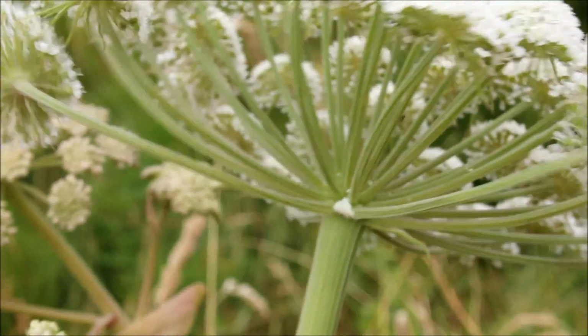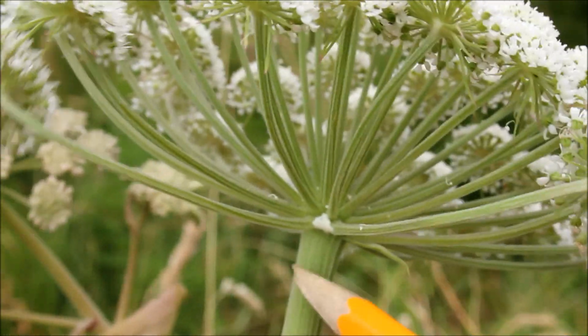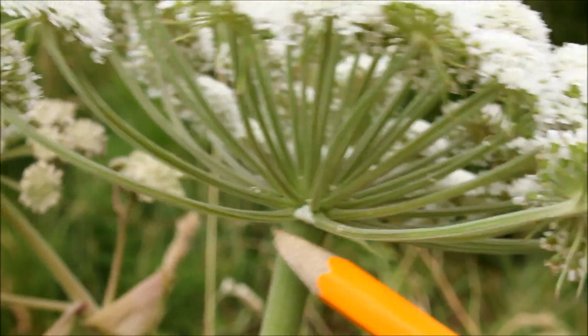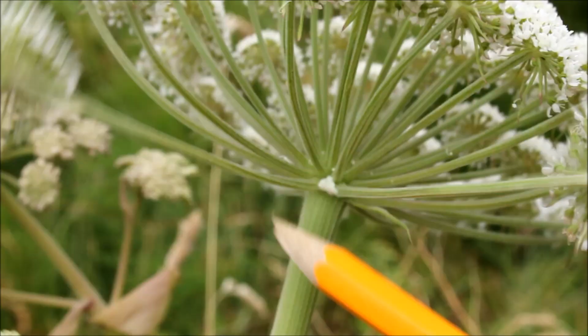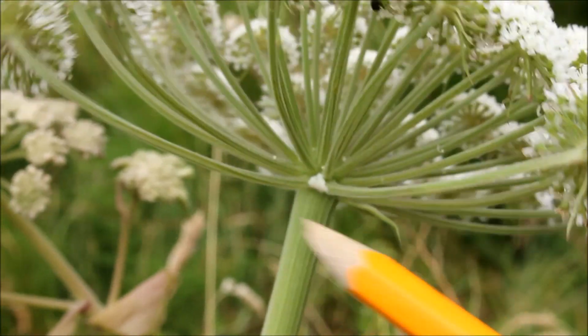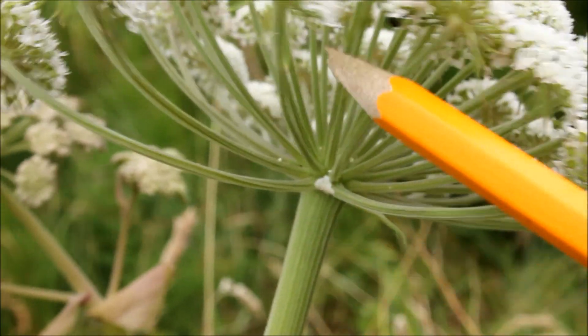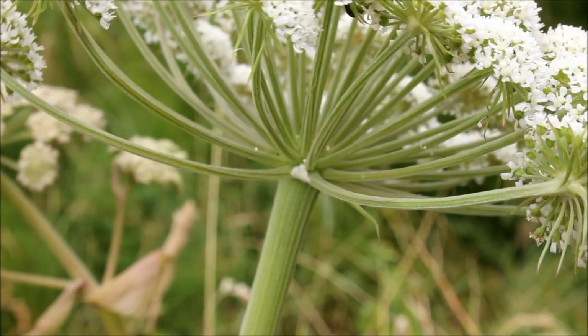There are no bracts, and the fact that we have bracteoles here and no bracteoles there makes it a distinctive set of keying characteristics, because some umbels will have bracts on the primary umbel and vice versa. So these are useful keying characteristics.